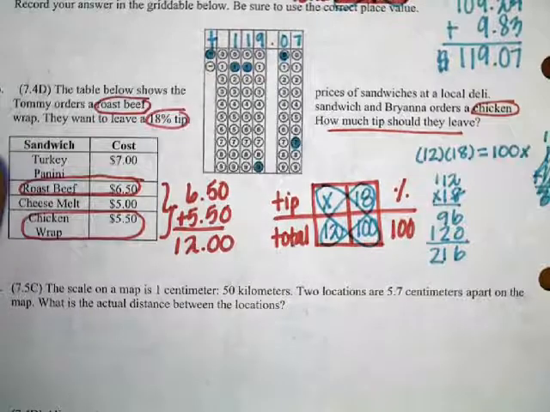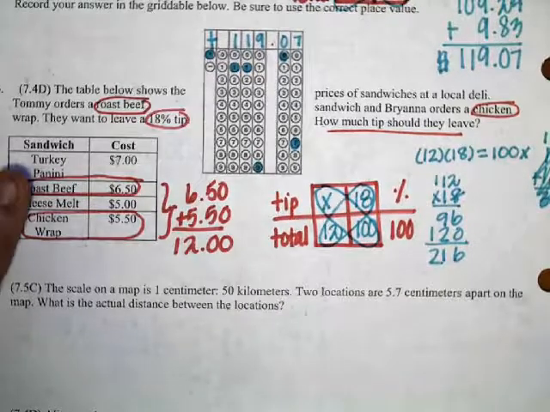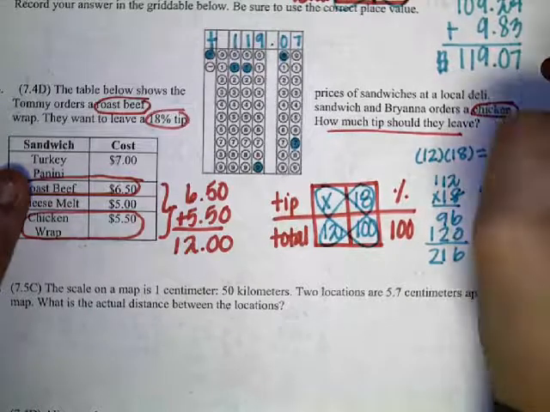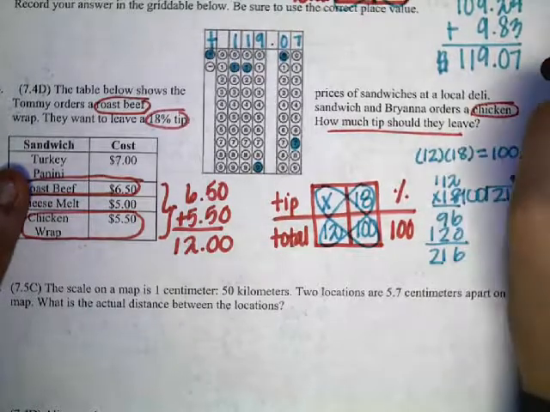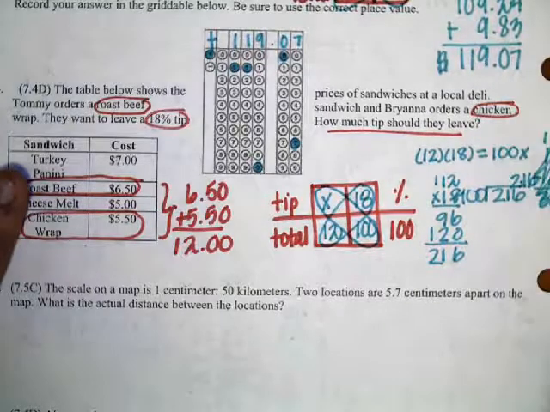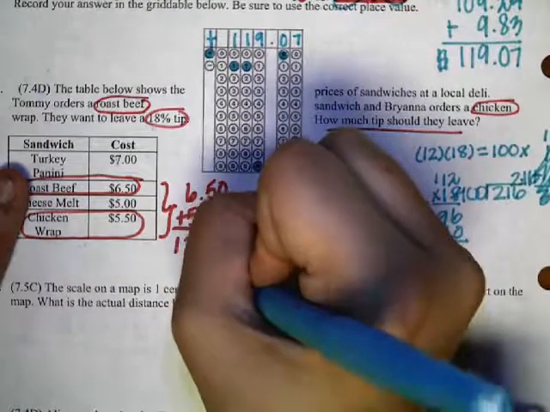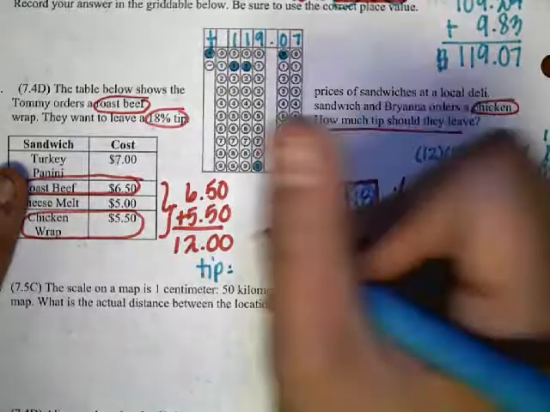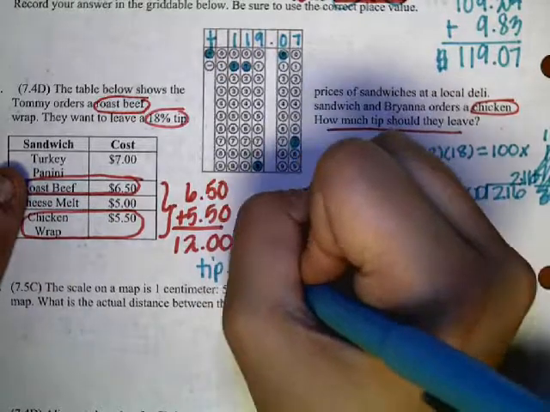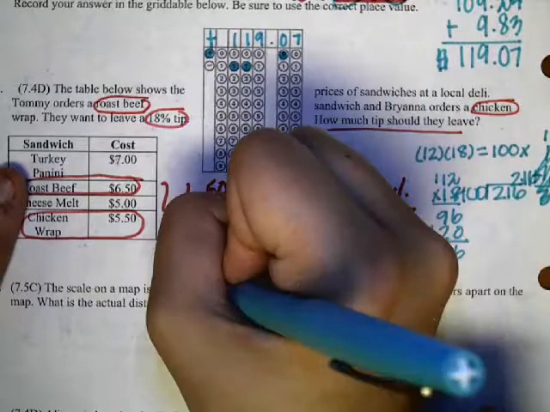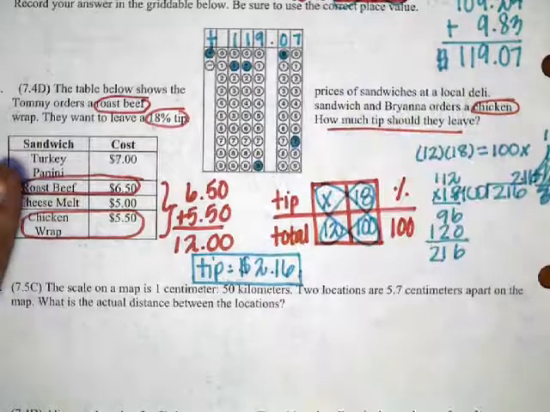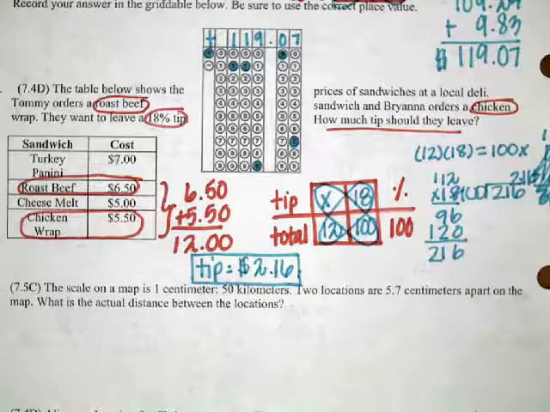And I get 216. Next step is to divide by 100. And I get 2.16. So the tip amount, 18% of $12, is $2.16. So they will leave $2.16 extra to the waitress.